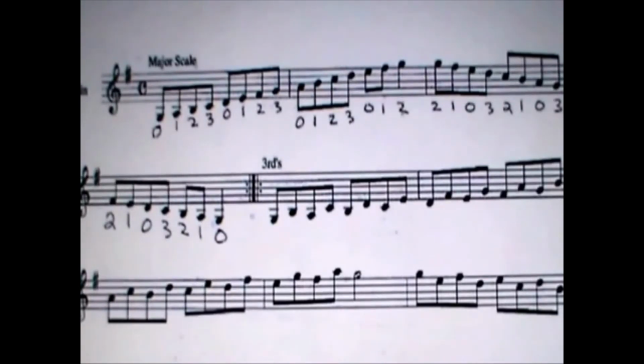Now don't worry if you can't read these notes straight away. You'll follow these notes very slowly, and in time you will learn to play without using this. And that's when you start to be able to read music.